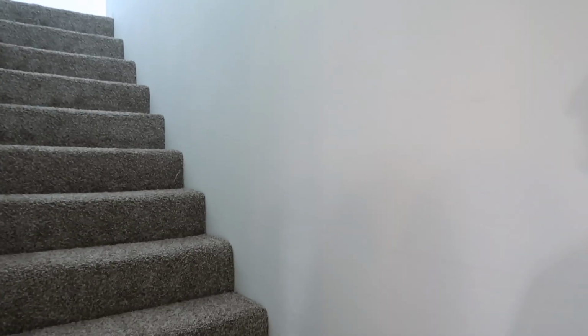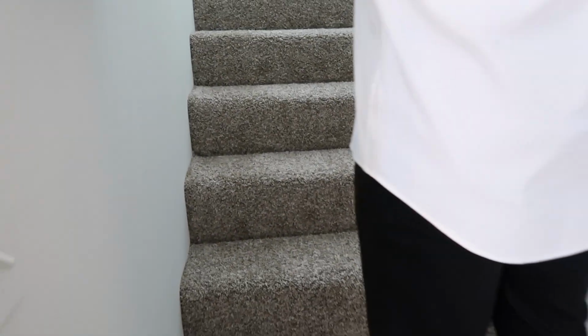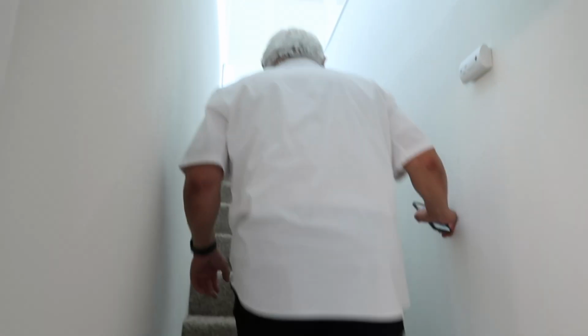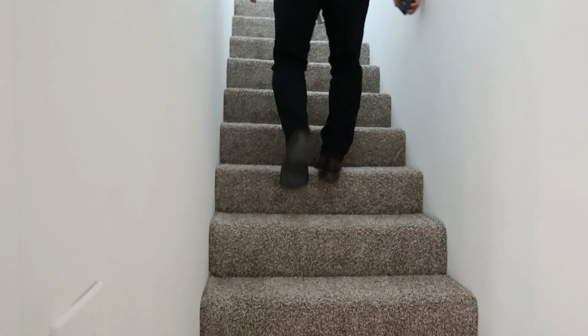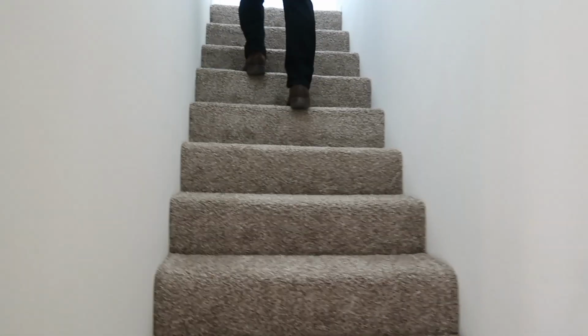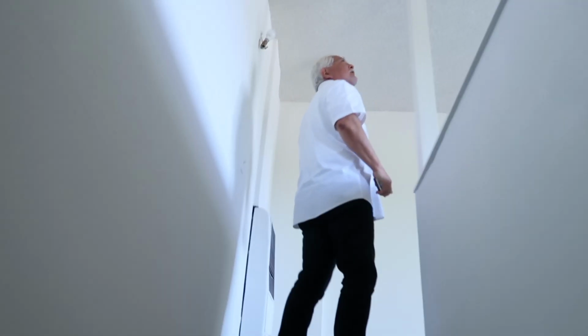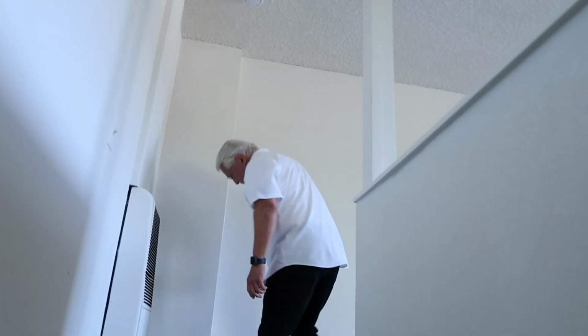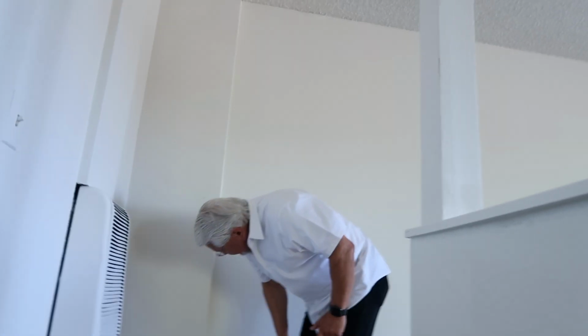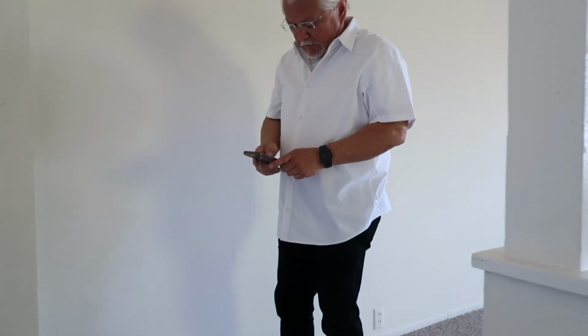All right, following you, what do we have up here? Well, right off the bat, I'm questioning if this is to code because there's no rails. Well, I think any addition that we run into, we always question whether or not it was permitted. And that's super easy to go to the city and give them the address, and they'll be able to tell you whether or not any improvements that were done to the property were permitted.